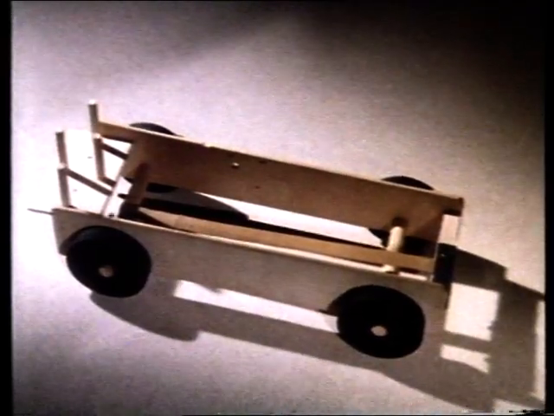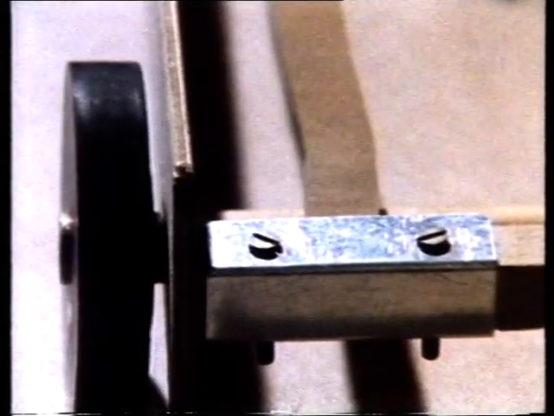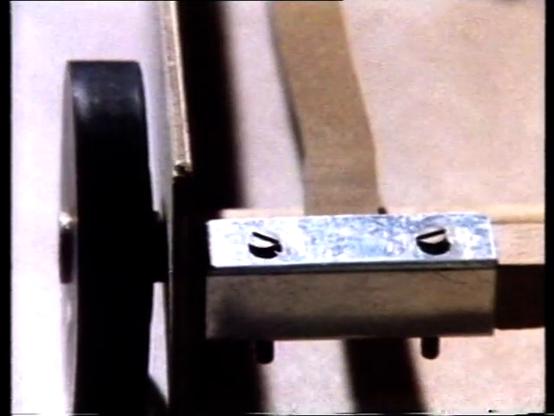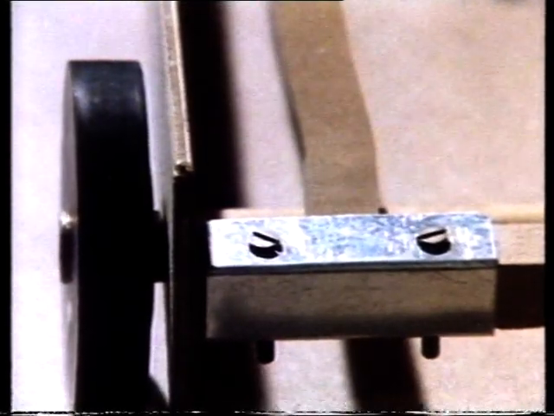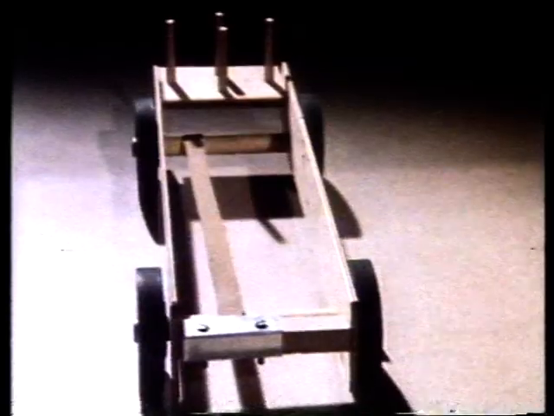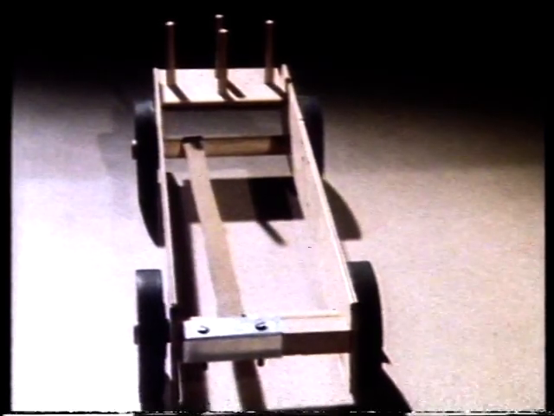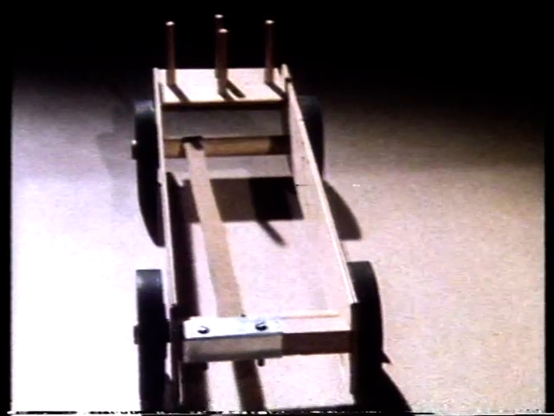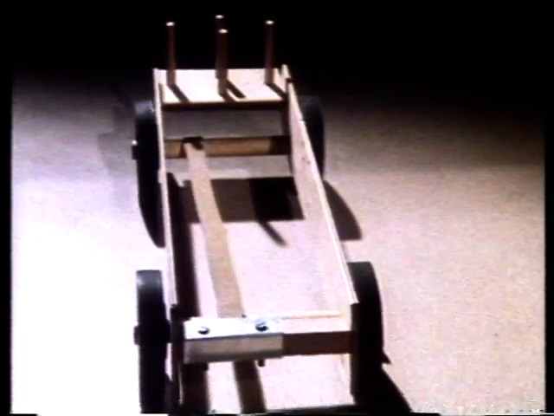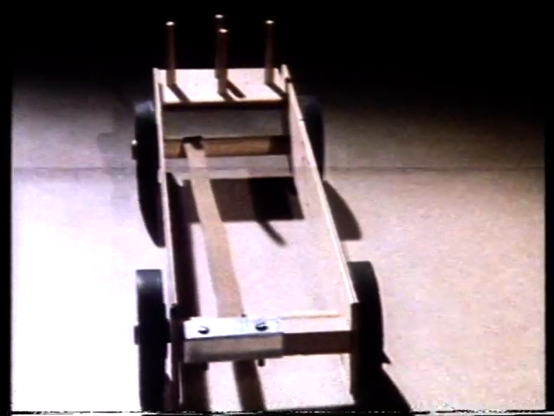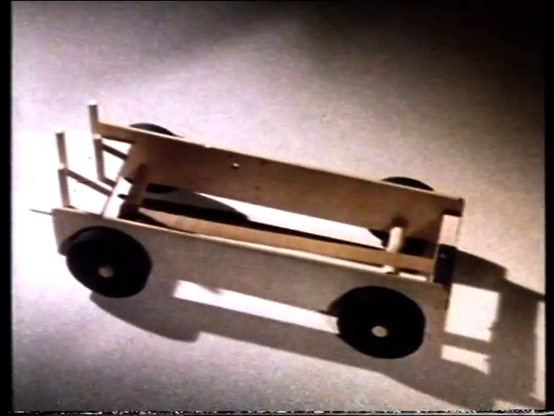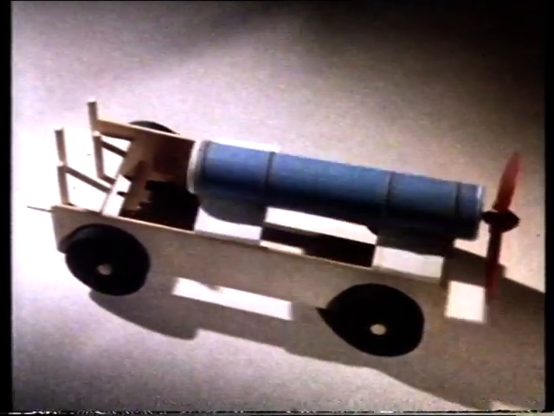This long, flat rubber band is firmly fixed to the framework of the vehicle. A piece of aluminium clamps it in place. The other end of the band is not attached to the axle, but is wound round it. It turns the wheels as it unwinds. That's one way of using a rubber band, but not the only way.